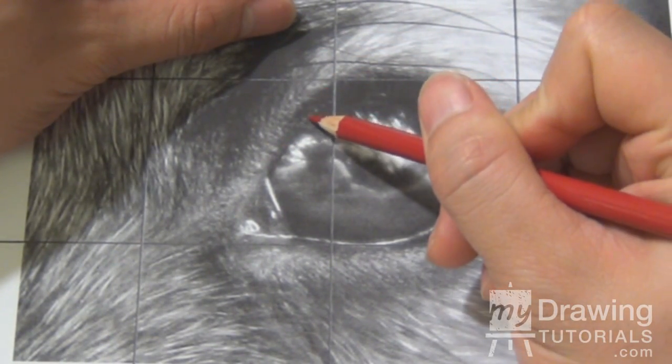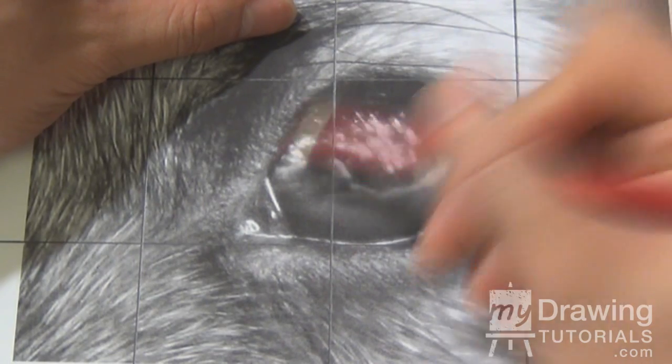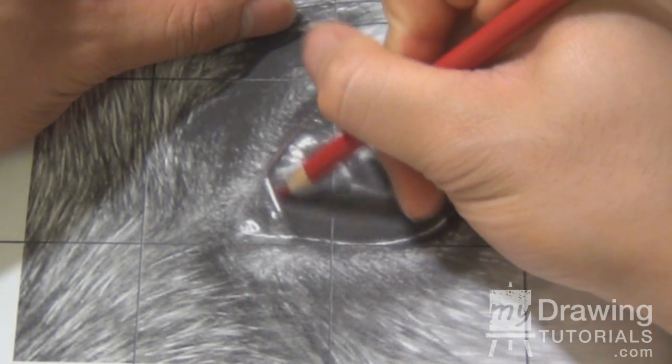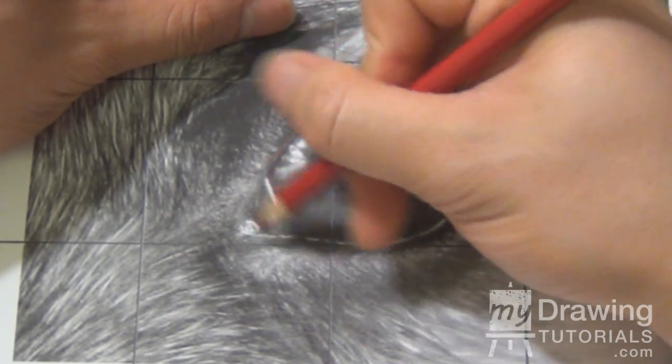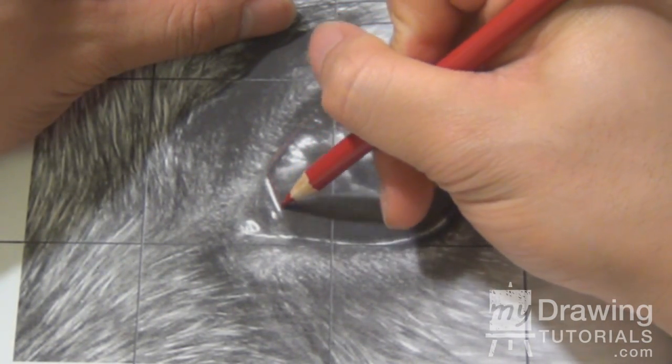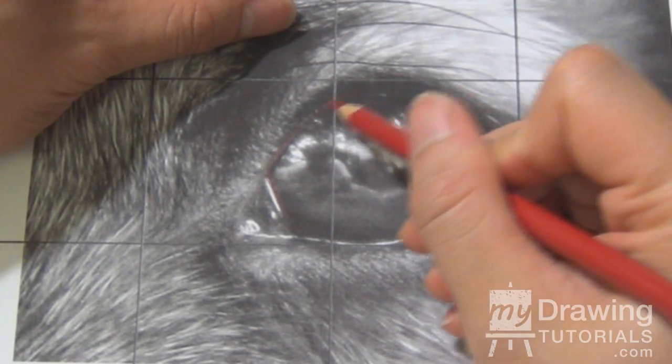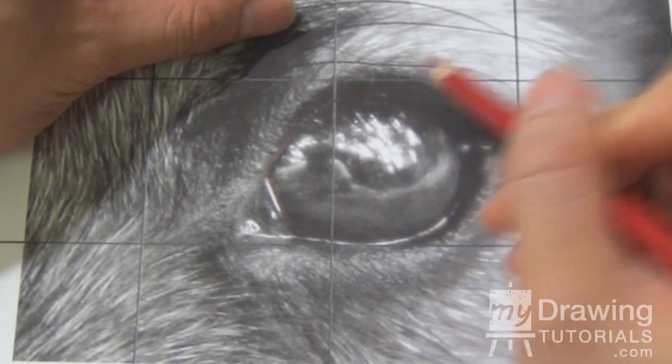Okay, so the outline starts here and it goes down here where it gets cut off by this little bit of flesh right at the tear duct, and then it goes around this way.